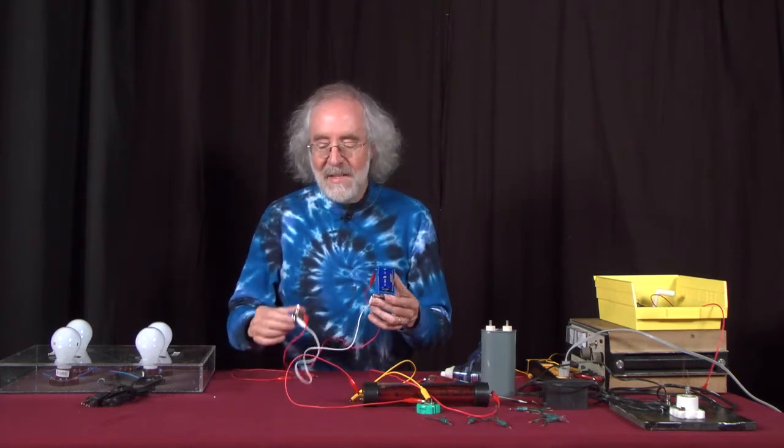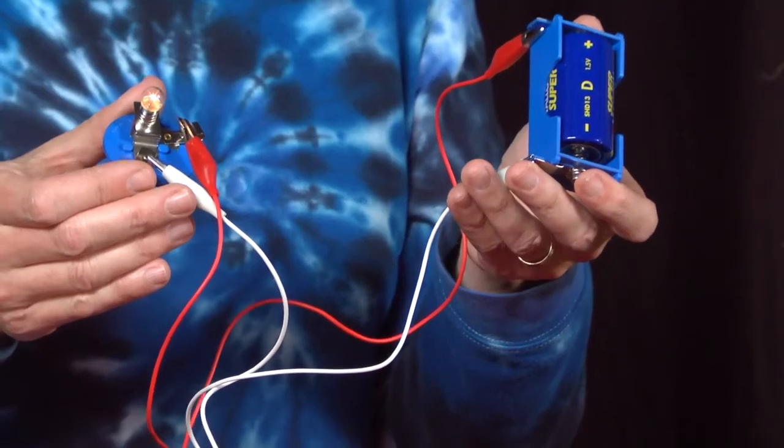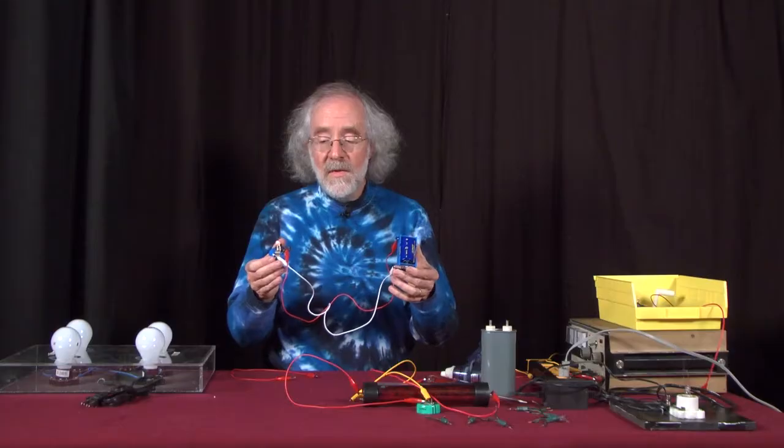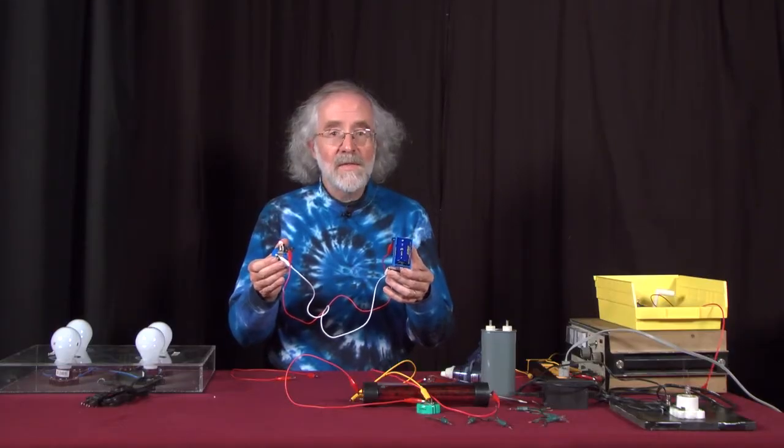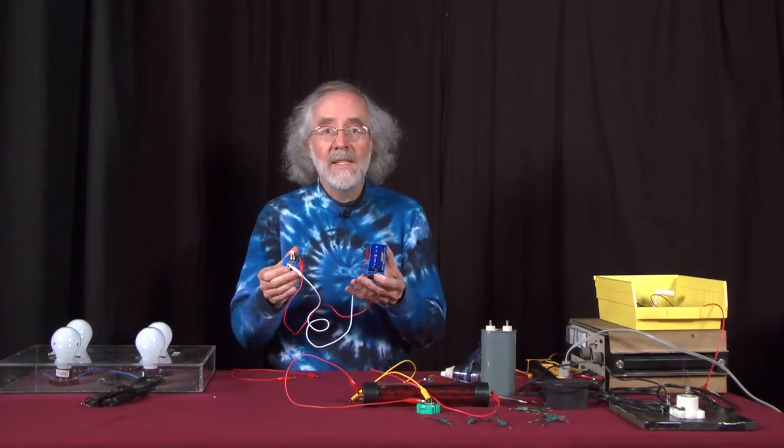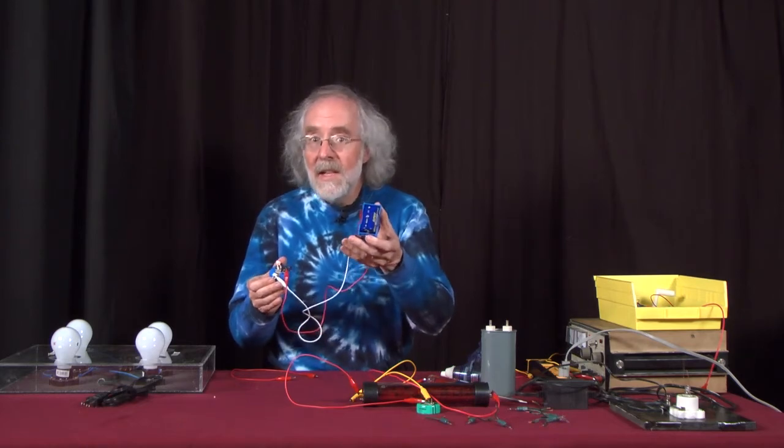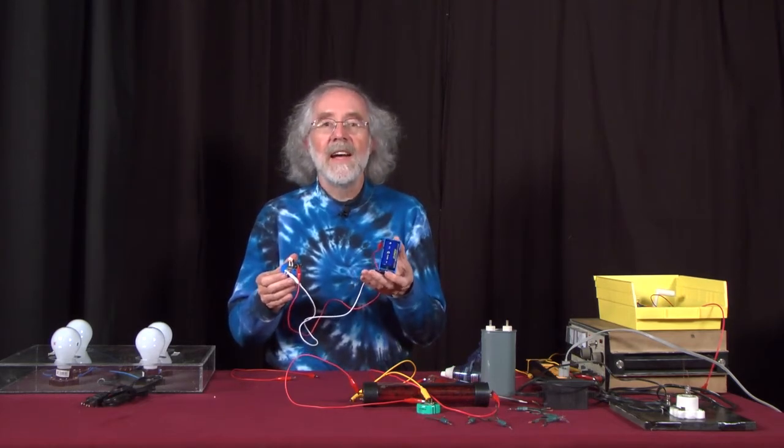And so if I connect a light bulb to a battery, charges flow through this circuit, and as charges flow through this circuit, the bulb lights and it will stay lit until I run out of chemicals inside the battery.